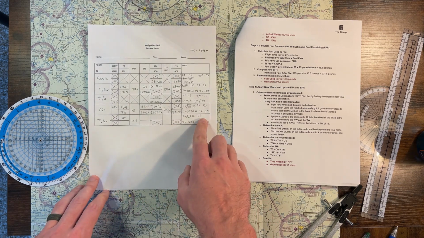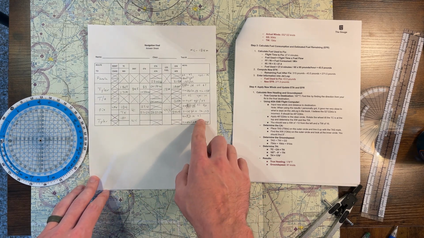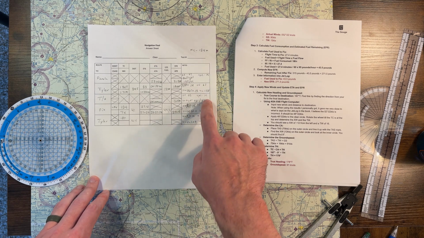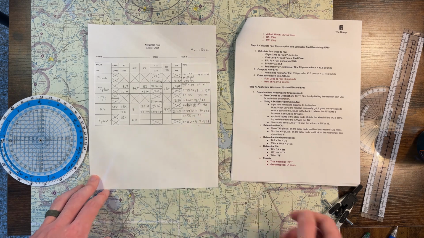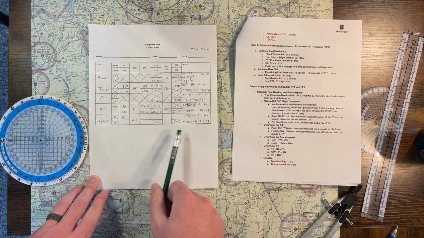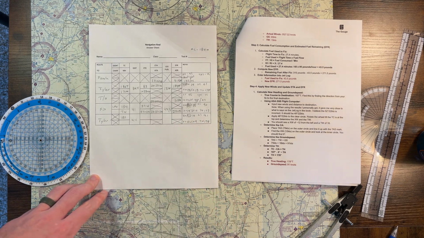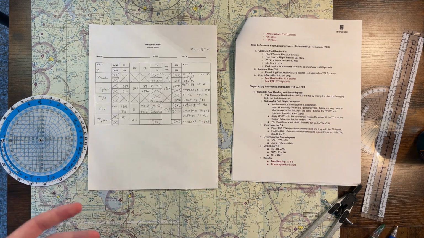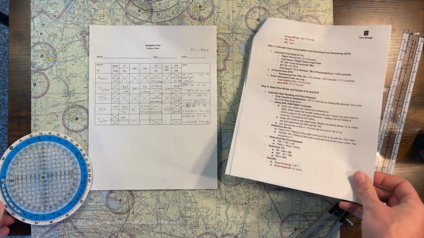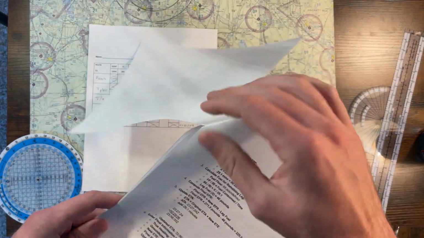And now you can also determine your ground speed. So your ground speed is going to be, you have a 16 knot tailwind, so it's going to be 75 plus the 16. So that right there is going to be 91. So now that you have all this information, you should be able to figure everything out by just using your whiz wheel. So let's go ahead and just go to this last page here.